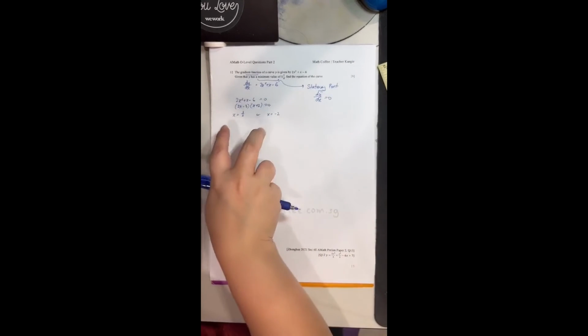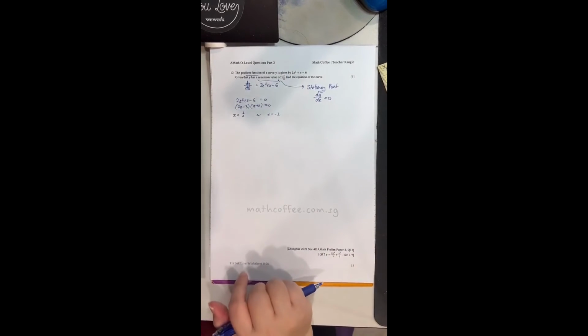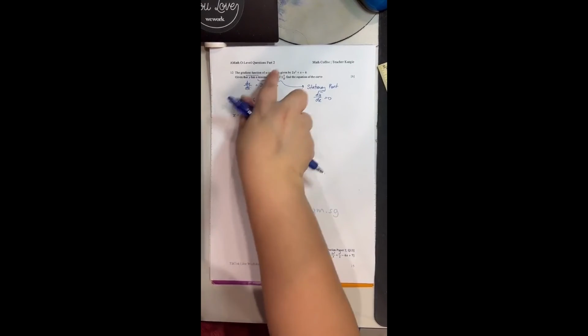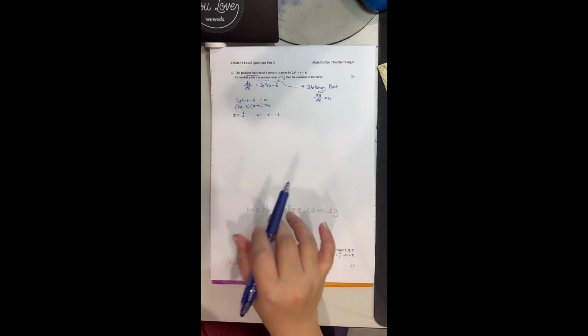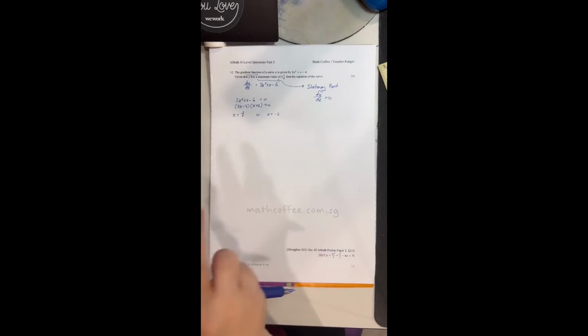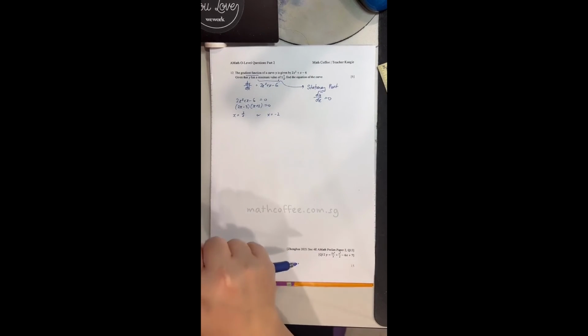Now I managed to get the x coordinate for my stationary point. Bad news, I have 2 stationary points. How would I know which one is the minimum point? To find the minimum point or the maximum point, you need to find your second derivative.